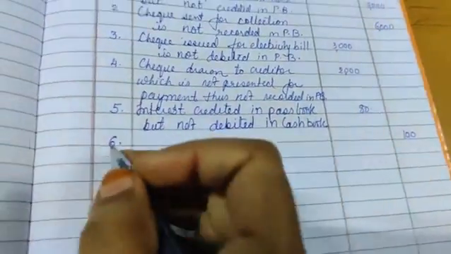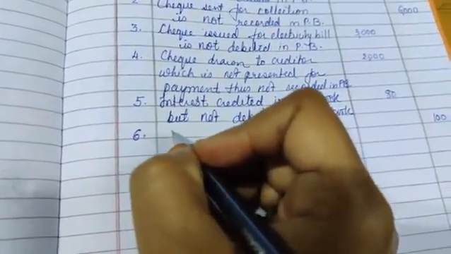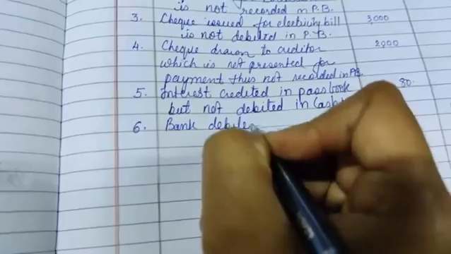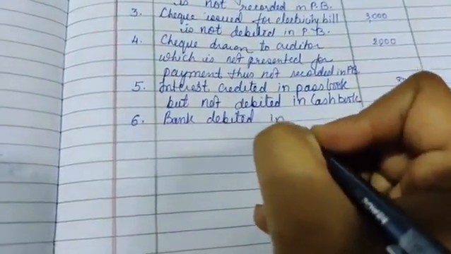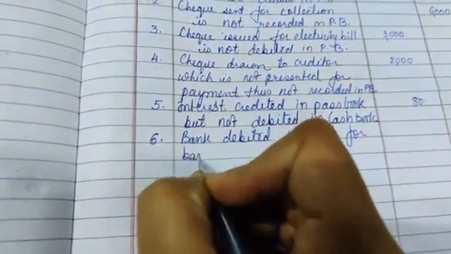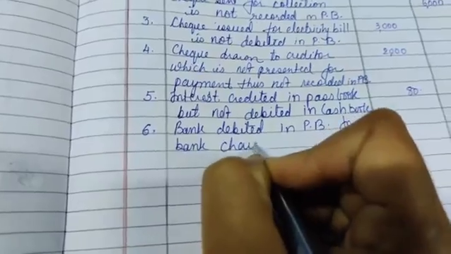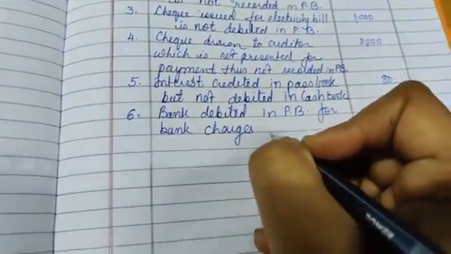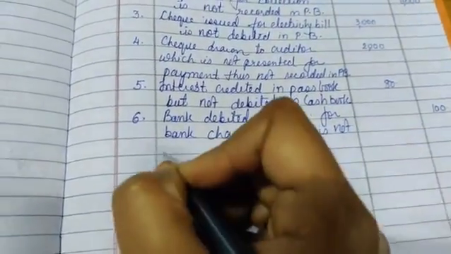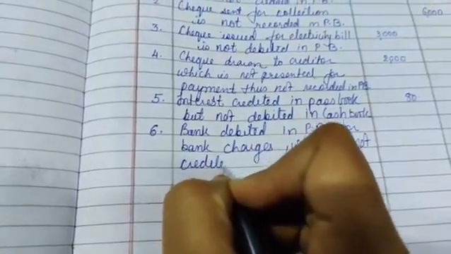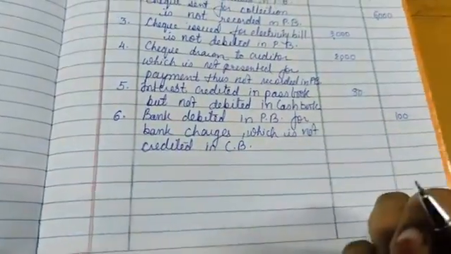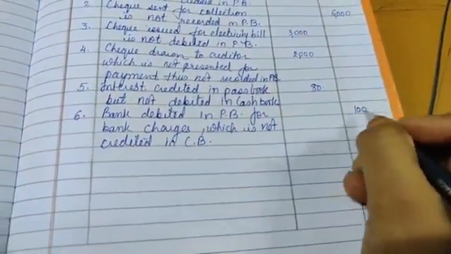So now we will write here that it is bank debited in passbook for bank charges, okay, which is not credited in cash book. Clear? So here 100 rupees is there.